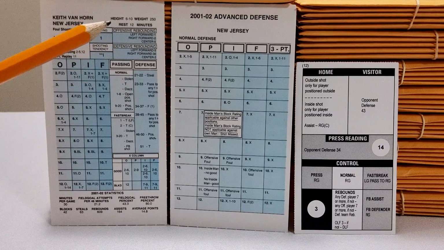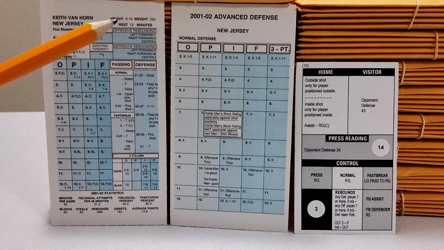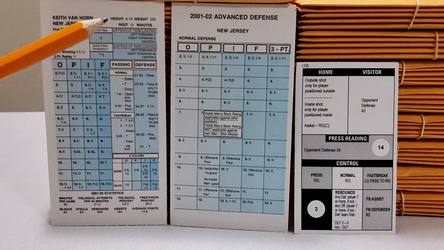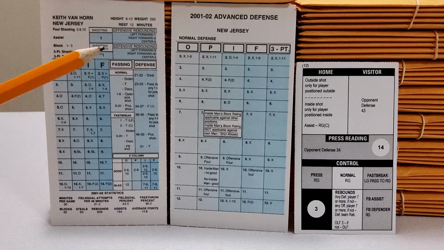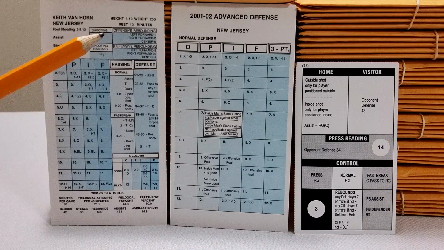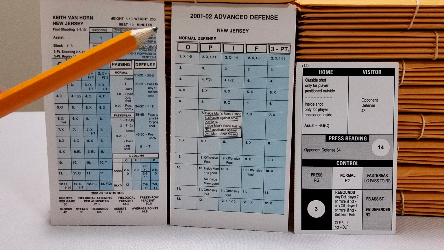Also, and lastly, on the player's card, they also have rest. Keith Van Horn has to rest 12 minutes within a game. If he doesn't, let's just say when the fourth quarter comes there are 12 minutes left, and he hasn't rested his 12 minutes by then. Let's say he played 36 minutes so far. Fourth quarter comes, once the time starts, he is now fatigued because he hasn't rested the 12 minutes up until that point.